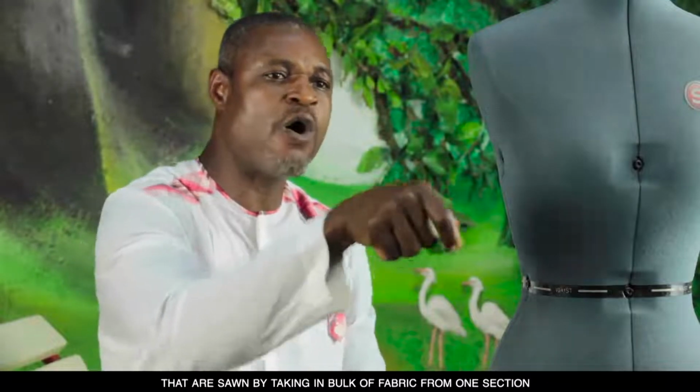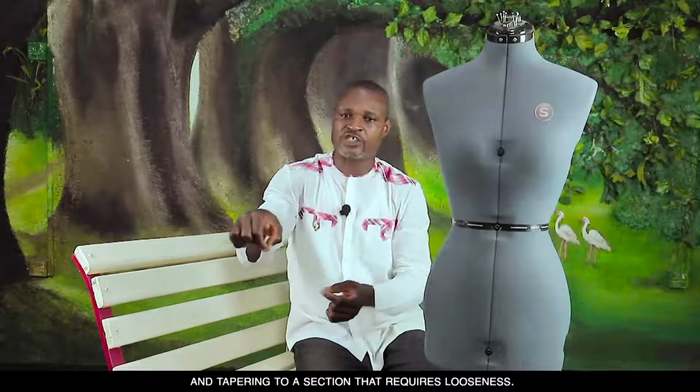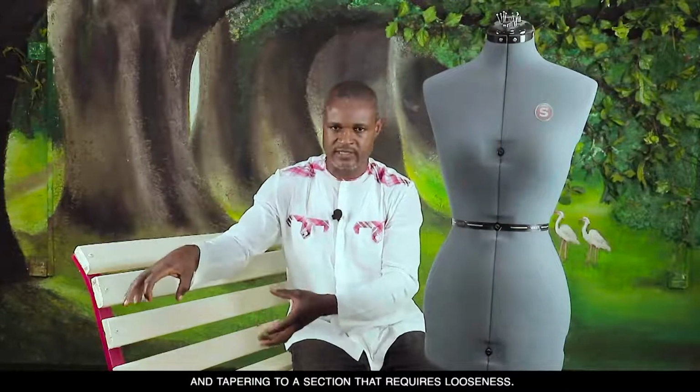Darts are triangular seams that are sewn by taking in bulk of fabric from one section and tapering to a section that requires looseness. This means that a section that requires fitting in a garment would need a garment construction professional to take in bulk in that section and then let loose the area that needs to be free.